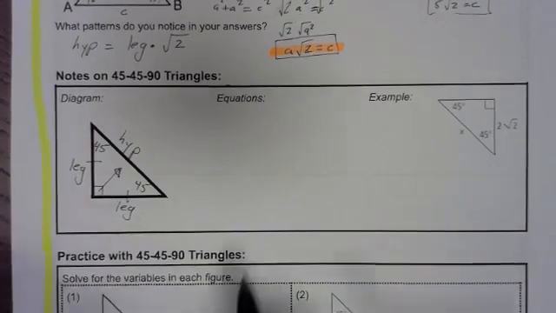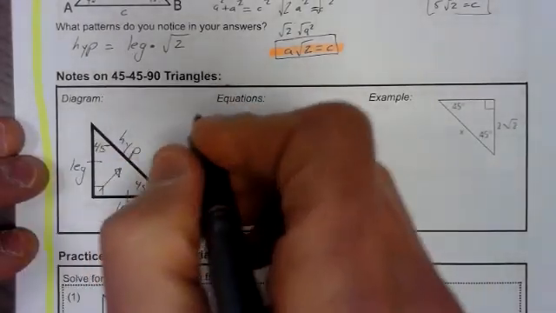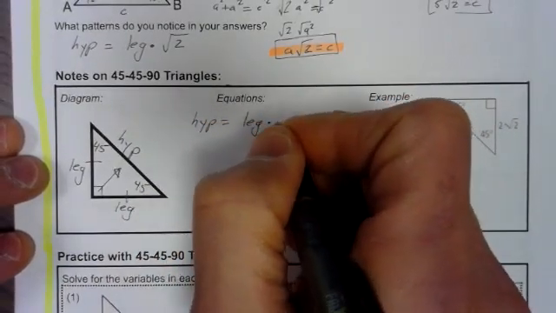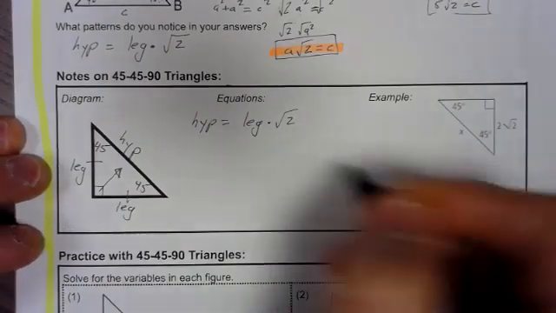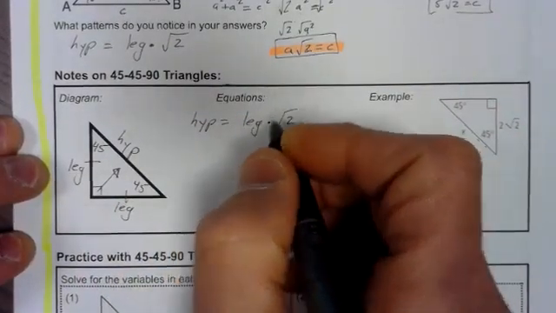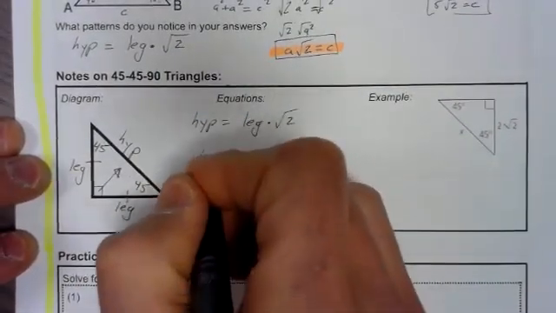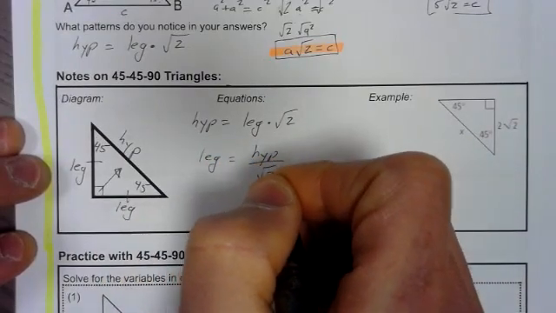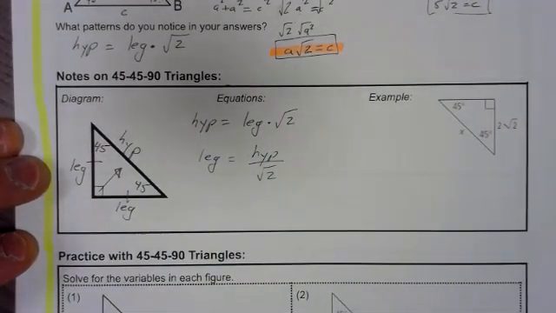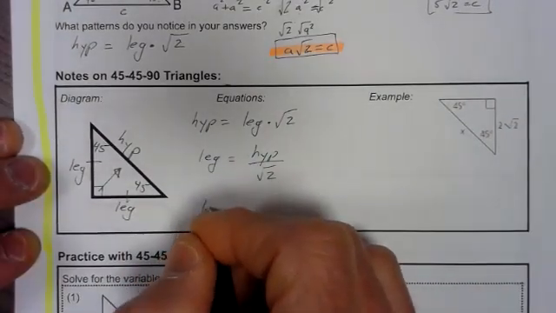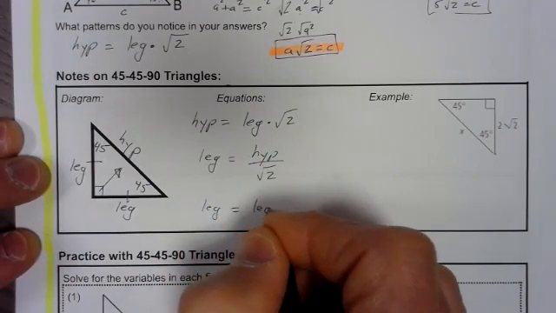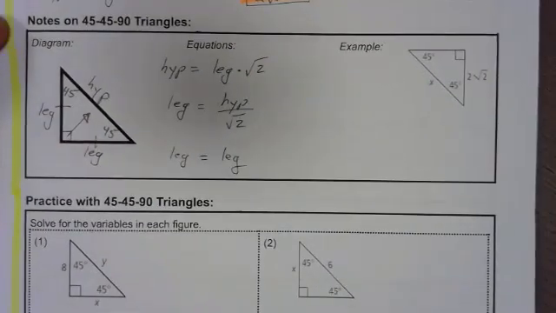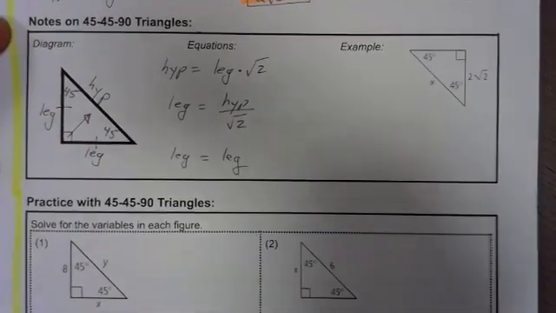All right, now we got that labeled out. Let's come up with our equations. The first one that we just talked about is that the hypotenuse is equal to the leg times the square root of 2. Now, if we reverse that and we want to just solve for the leg, we would divide both sides by root 2, and that would tell us that the leg is equal to the hypotenuse divided by the square root of 2. And of course, just like we talked about before, the leg also equals the other leg. They're both congruent to each other.